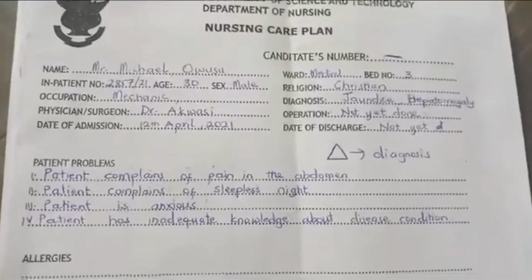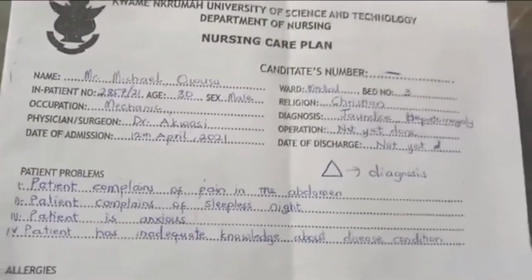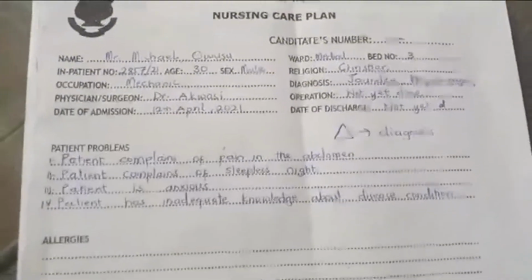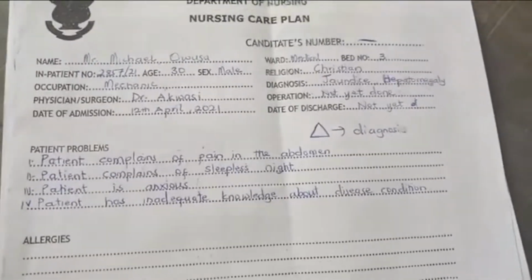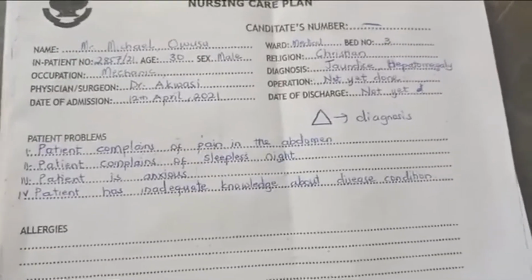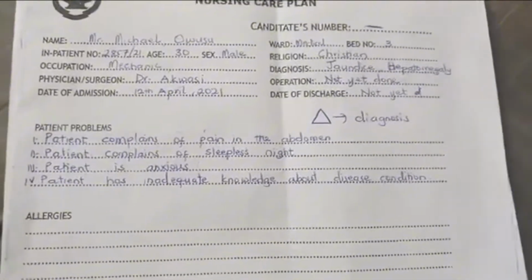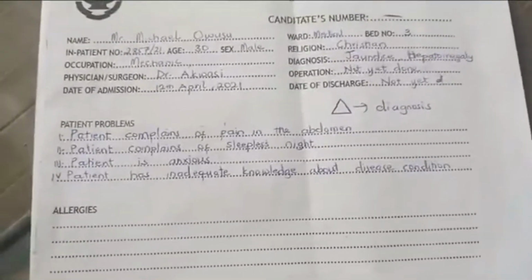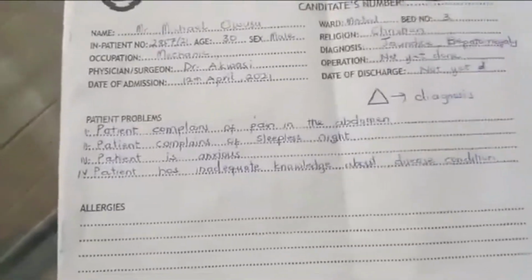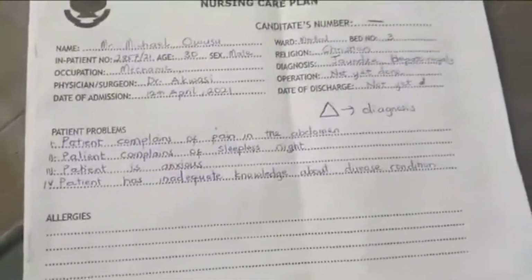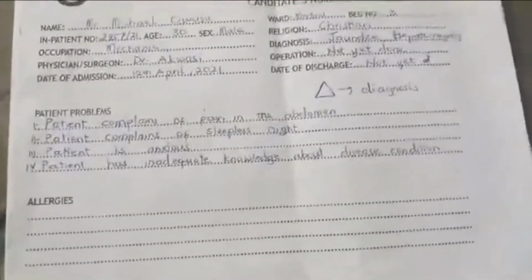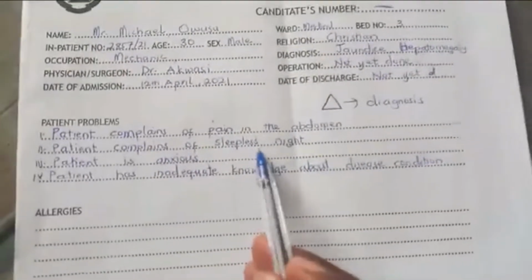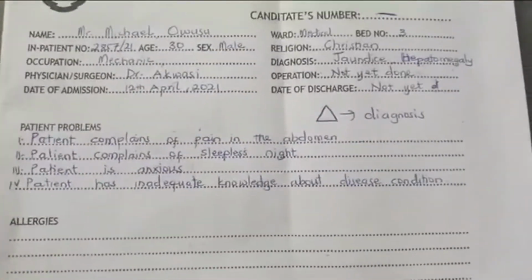Aside, let's say the patient is not breathing, that one is an emergency. Please, I hope you are following. So pain comes first, followed by sleepless nights, followed by anxiety, and followed by inadequate knowledge. Mostly knowledge and education is the last thing to do for the patient. So we talk about pain first, then let's say sleepless nights. Let's say the patient also complained of hot body or fever. So fever will be next and before sleepless nights. It has to be in that order. Degree of severity. How severe is the patient problem?